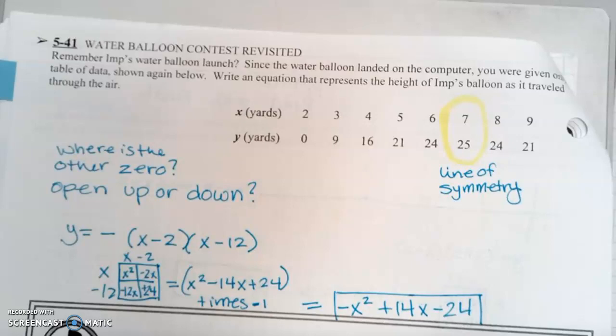Then you're also going to figure out where the zeros are at. One of them was given to you. We like this one, right? So it's at 2, which means that we need to take the opposite to make our binomial because of the zero product property. So we've got x minus 2. And then we can figure out where the other one's at by going this direction, right?